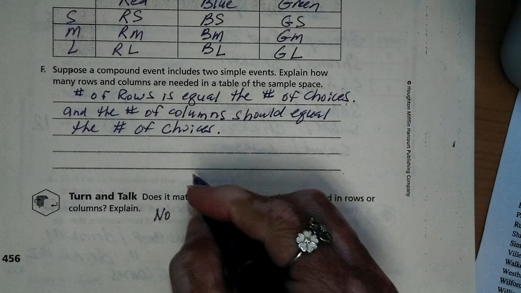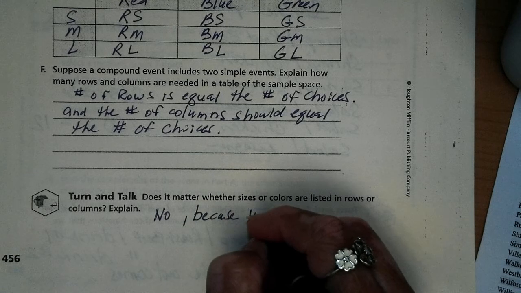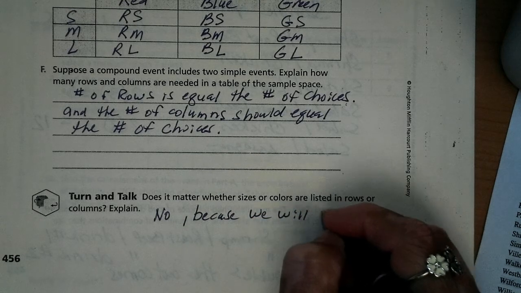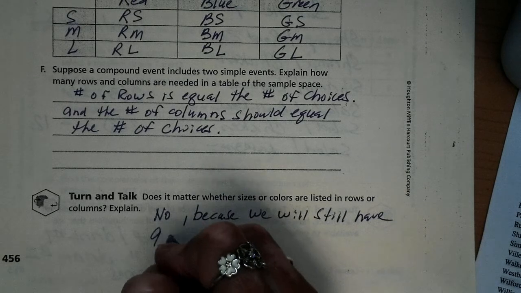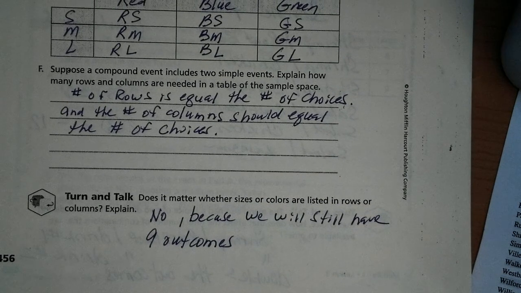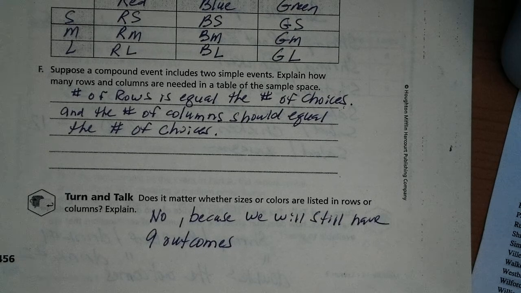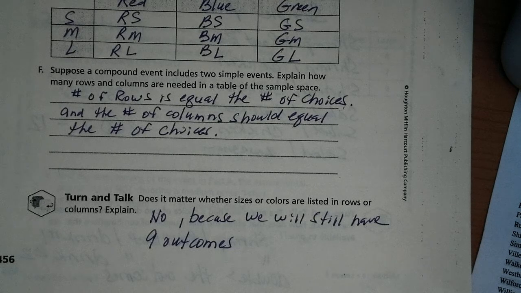So no, because we will still have 9 outcomes. So no matter what I put there, we are still going to have small red, small whatever it is.